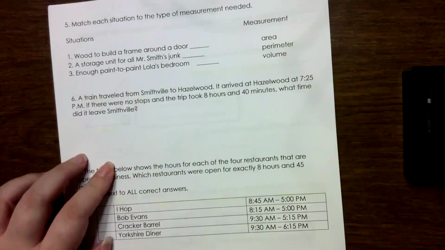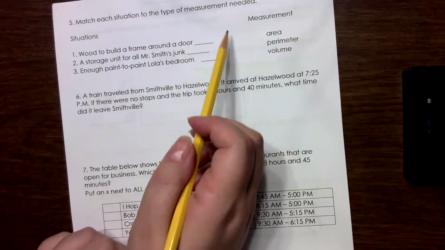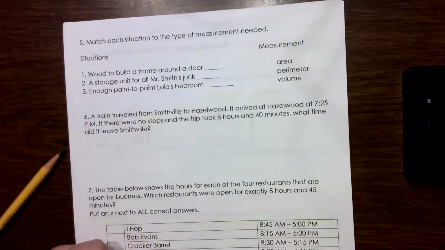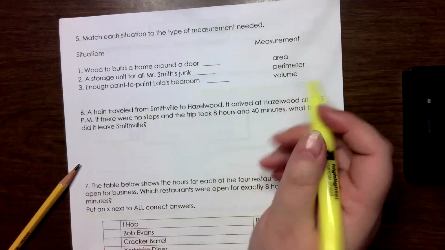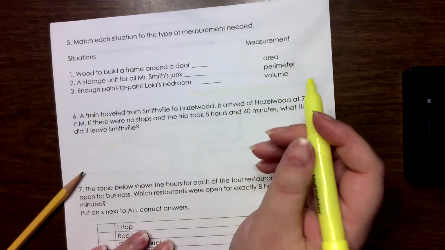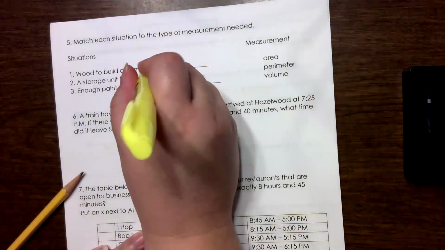All right, let's take a look at number 5. It says match each situation to the type of measurement needed. So, wood to build a frame around a door. So I'm looking for some keywords. Well, around is a keyword.